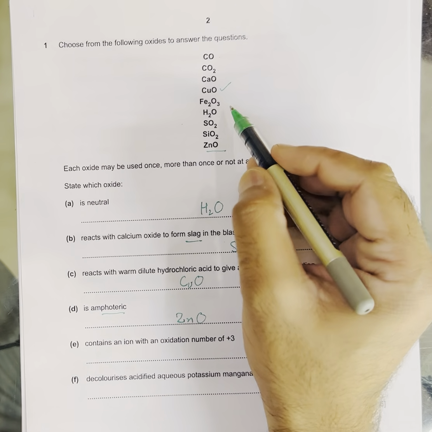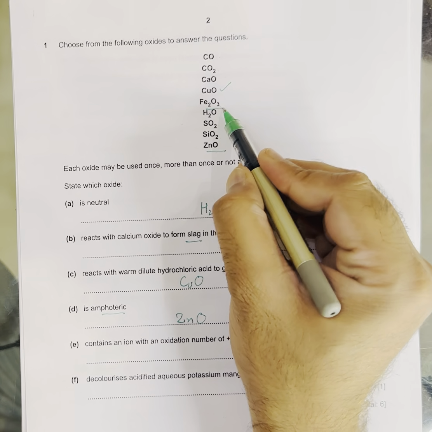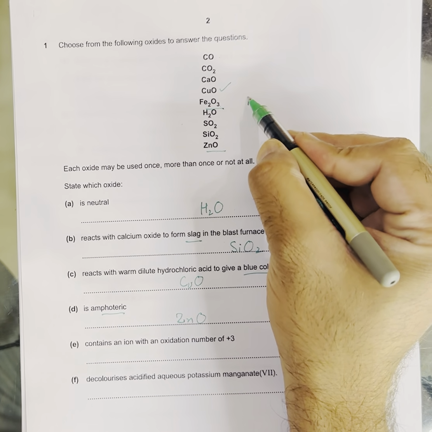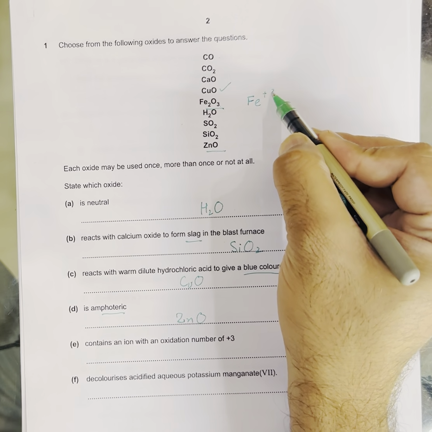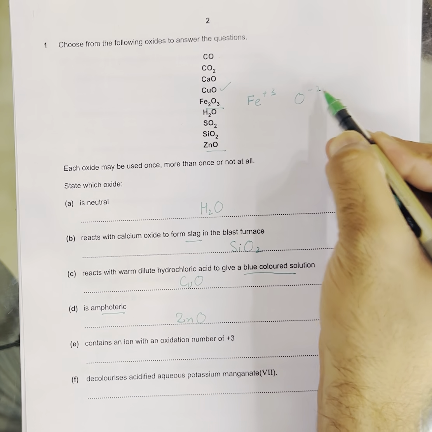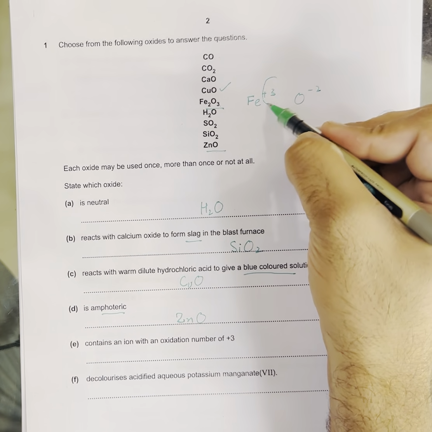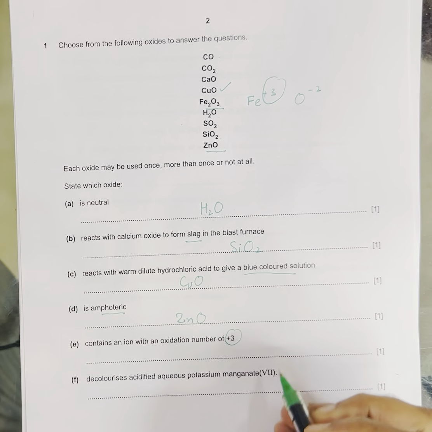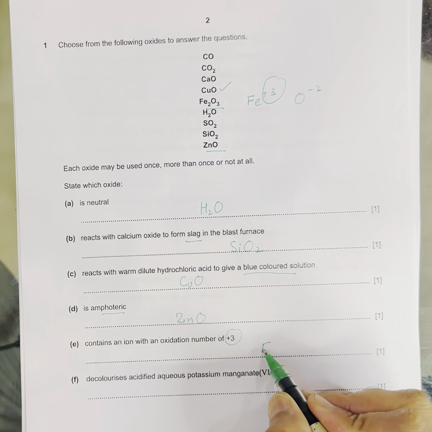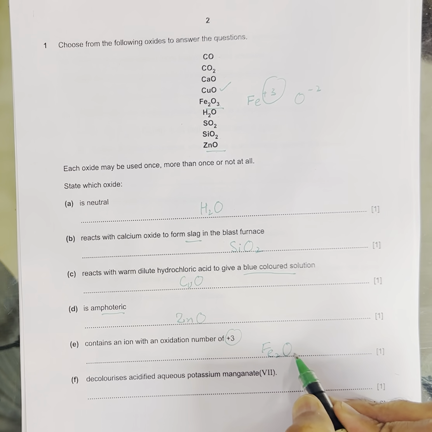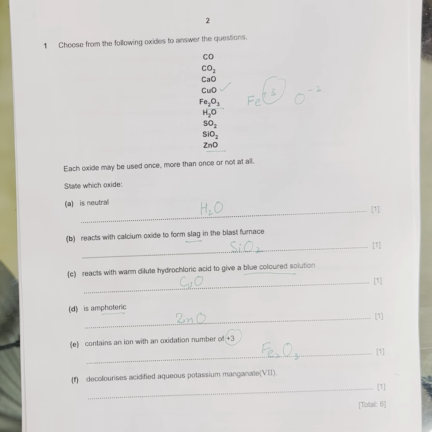So we can see over here Fe2O3. Fe has an oxidation state of +3 and oxygen has -2. So the oxidation state of +3 would be Fe2O3. Next question. It decolorizes acidified aqueous solution of potassium permanganate.